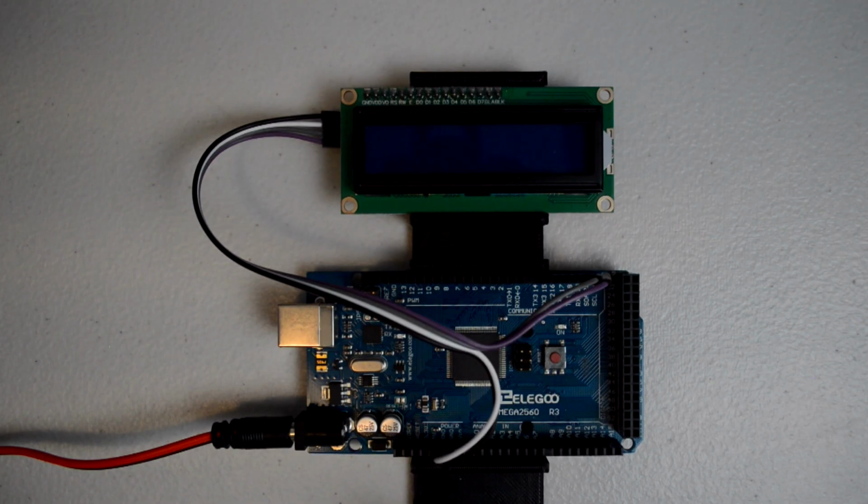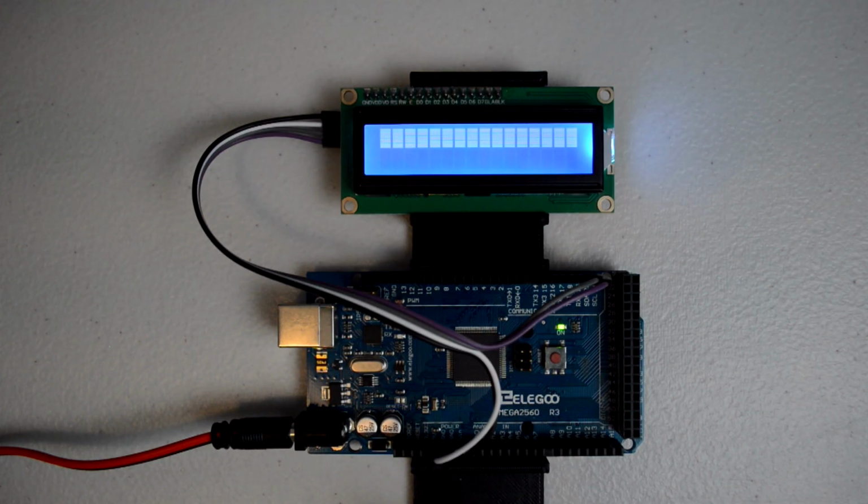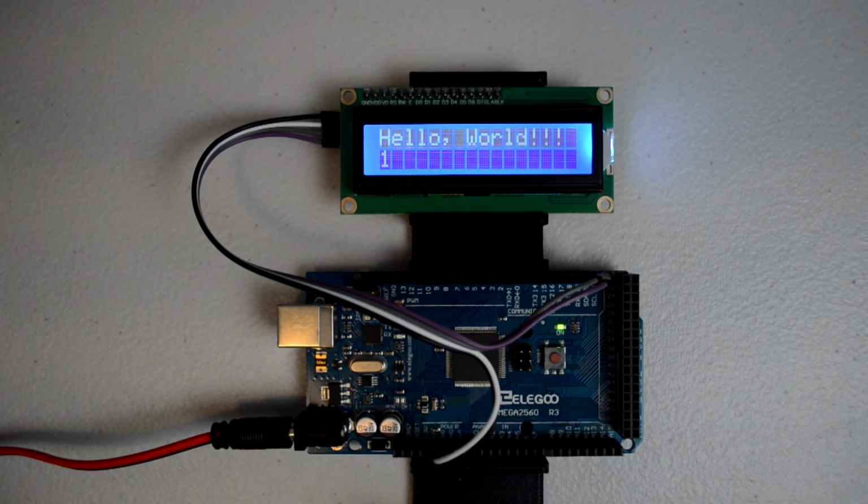Next, here's the physical wiring of an I2C 1602 to the Mega. We've got a ribbon cable with 4 wires from the Mega to the LCD. We've got ground, 5 volts, SDA, and SCL. I modified the Hello World example sketch to use an I2C LCD library and uploaded this sketch to the Mega. A link to this library on GitHub is shown in the video description, along with this example sketch.